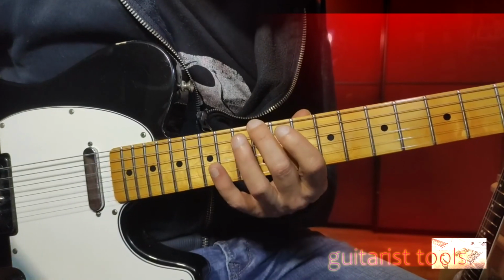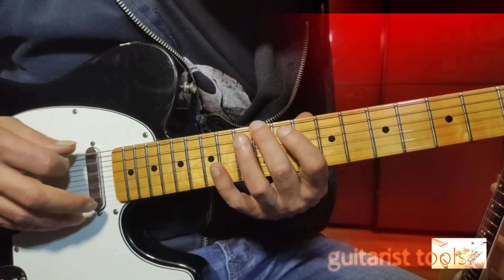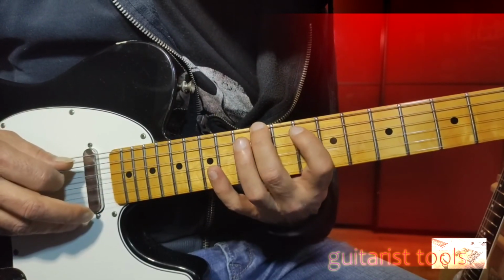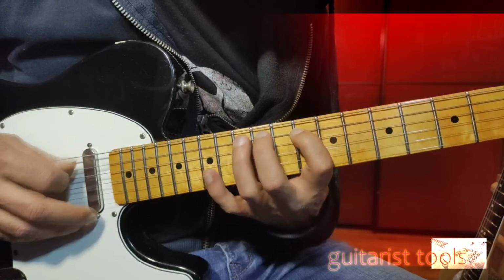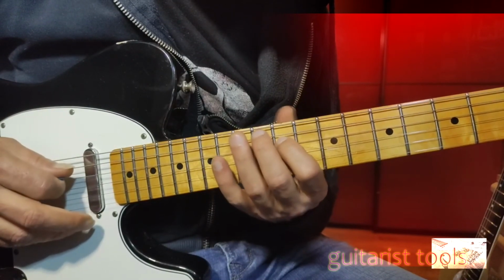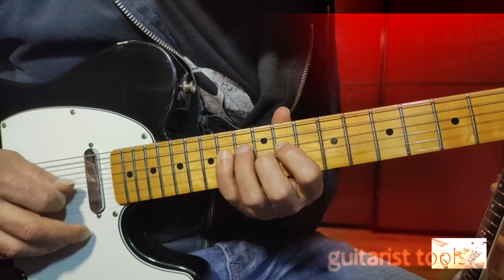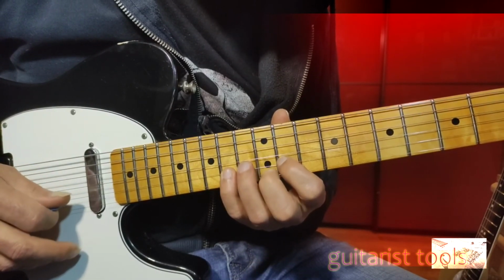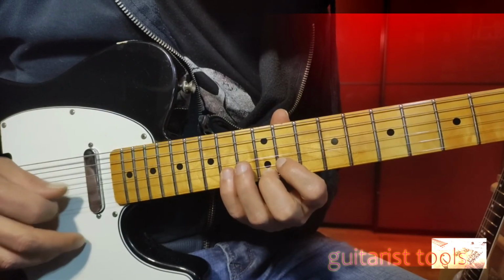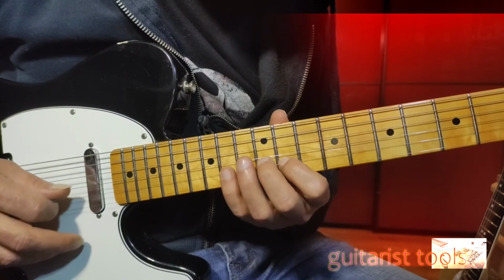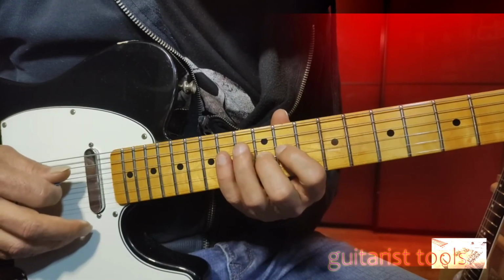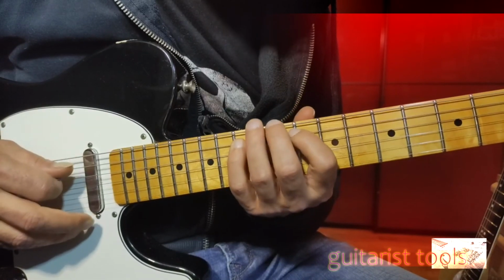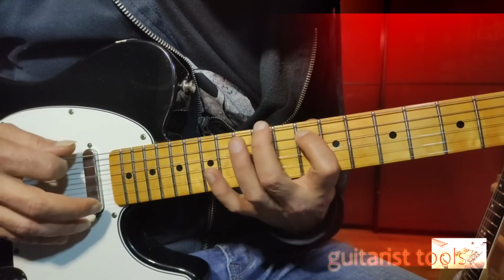Fourth fingering, we start from the 3rd of C7 on the 12th fret, 3rd, 5th, 7th, flat 9, 3rd, 5th, 7th, flat 9th, 3rd, flat 9th, 7th, 5th, flat ninth, seventh, fifth, third.